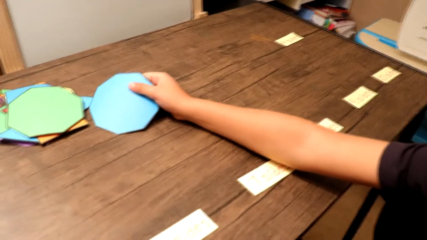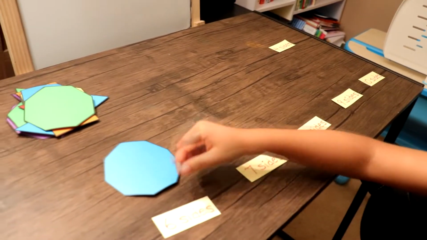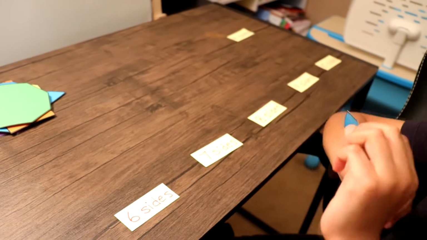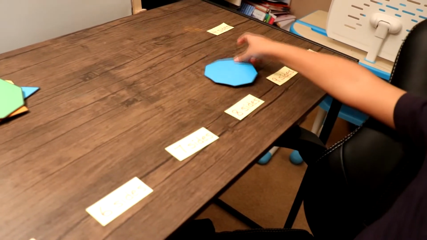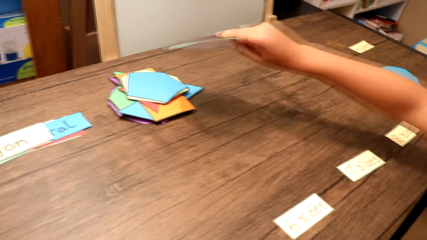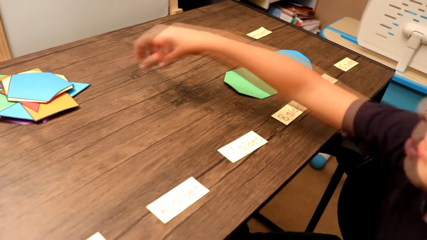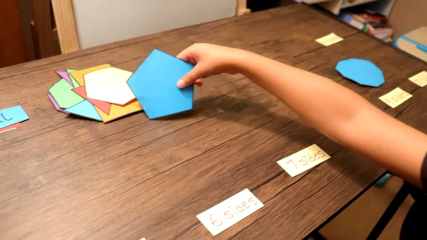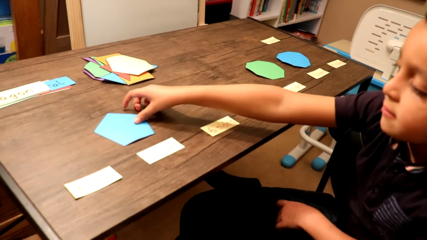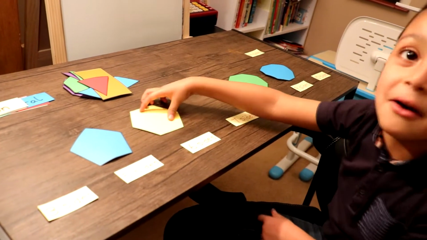How many sides does that have? Hexagon. Are you sure that's 6 sides? You want to check them? Yes, I did. See? That doesn't look like 6 to me. 9. 9 sides. And you can count them as well. I know you've counted them before, but if you're not sure. Oh, I saw this straight away when I picked it up. How many sides? 8? Yes. 5. 5 sides. 6 sides now.